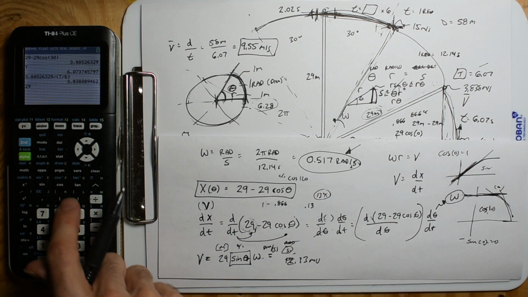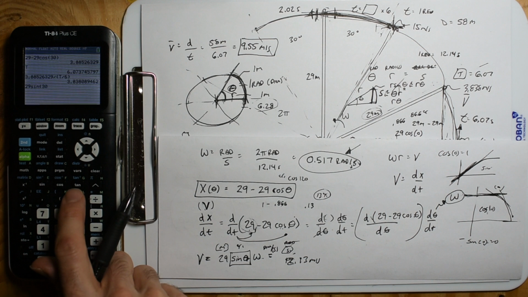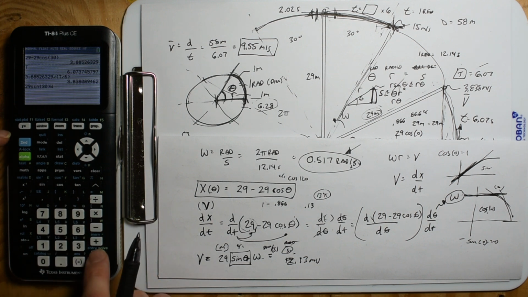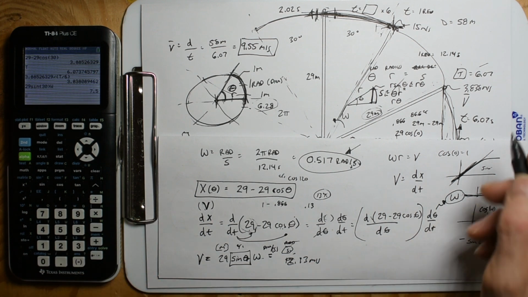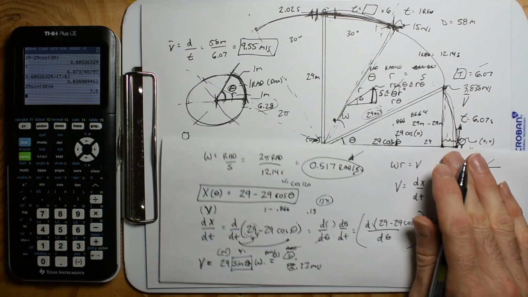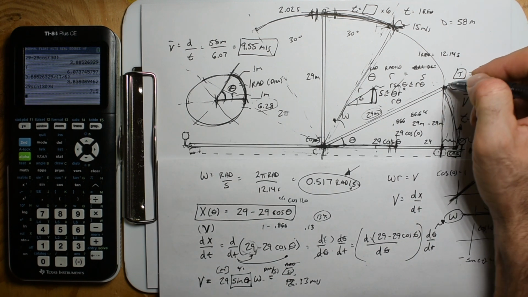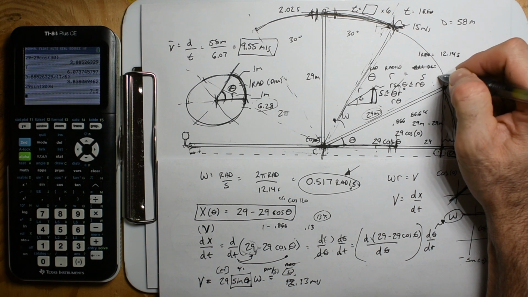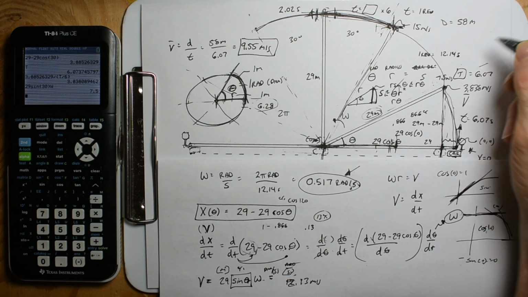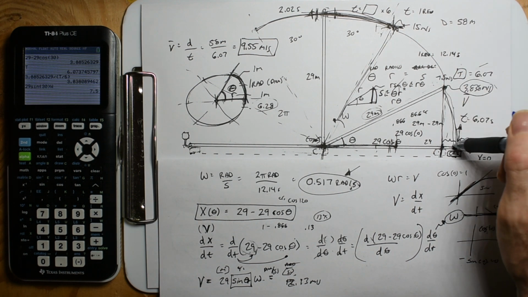And now we're going to go back to this equation just to see if it jives. So we're going to go 29 sine of 30 times omega, and our speed is 7.5. So this is kind of cool. I'm glad I did this. Because yes, our speed right here is going to be 7.5 meters per second. But didn't we just say our speed right here is going to be 3.8?